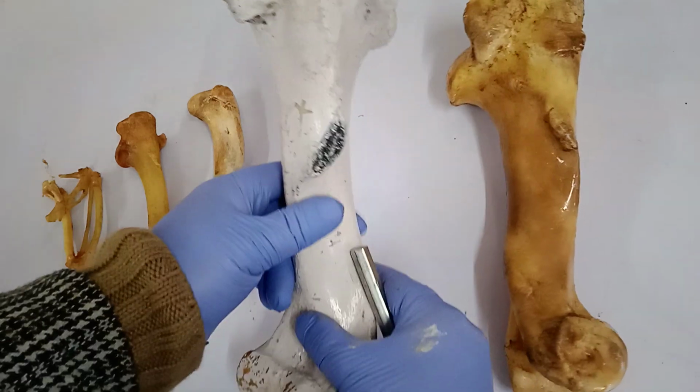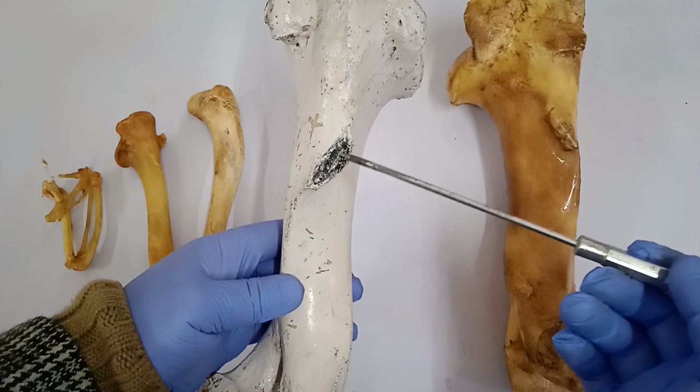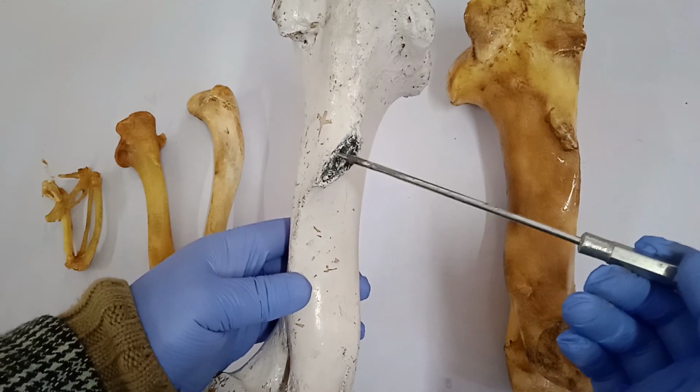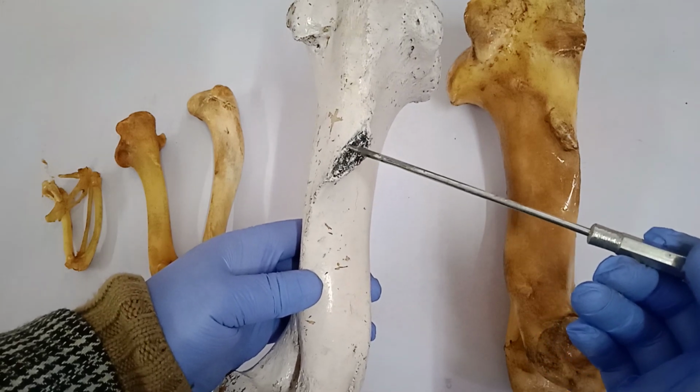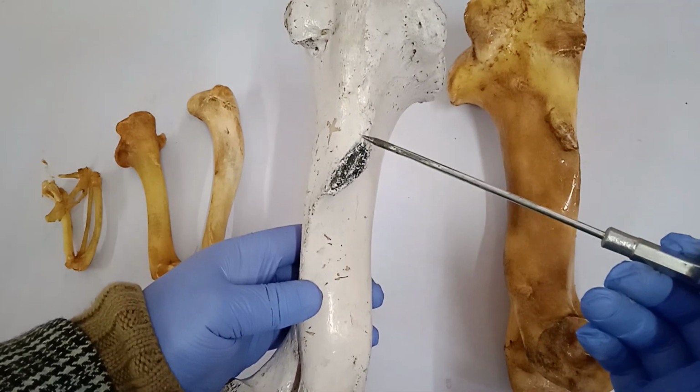So if you look at this humerus, this belongs to that of horse. So there are three differences. One of the differences is here. This is the deltoid tuberosity. If you compare the deltoid tuberosity of horse and of ox, in case of horse it is highly developed.